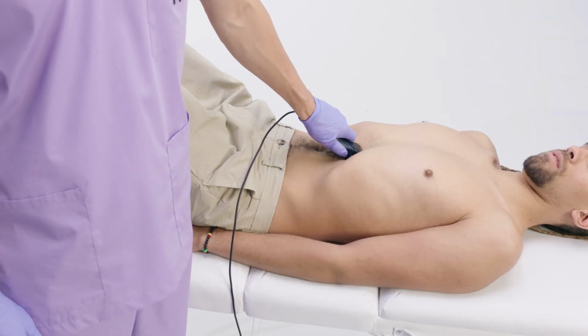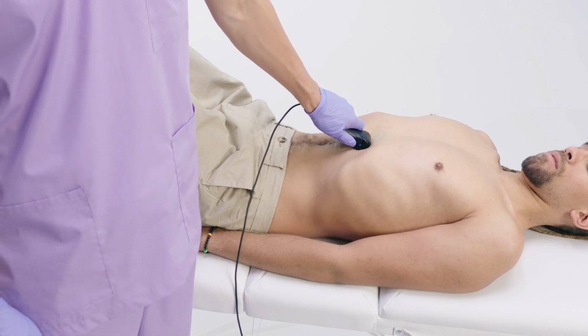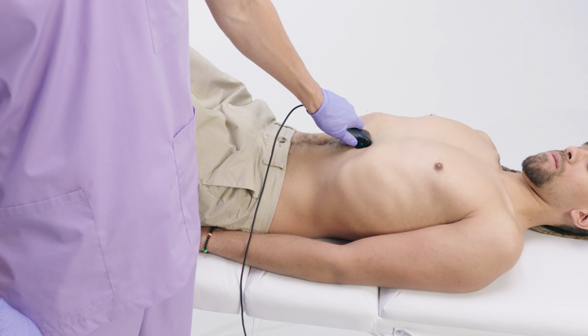Ask the patient to take a deep breath and hold it. This lowers the diaphragm and brings the heart closer to your probe, improving image quality. Mastering these small details will help you obtain consistent, high-quality subcostal images.